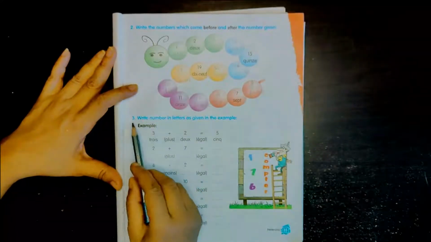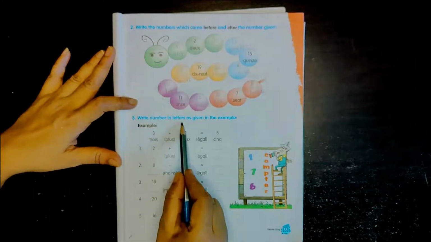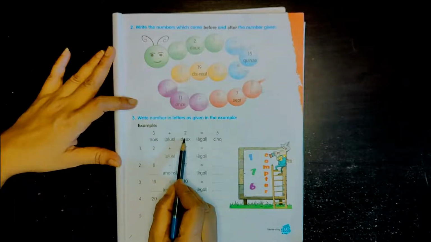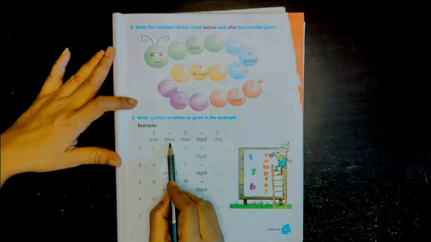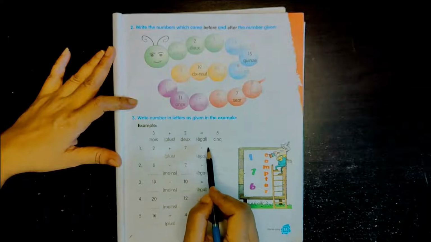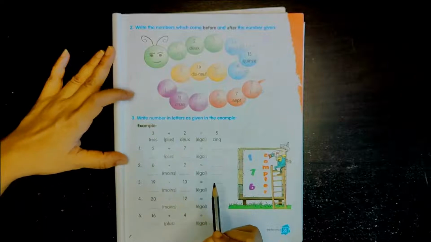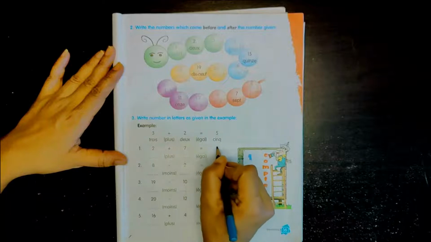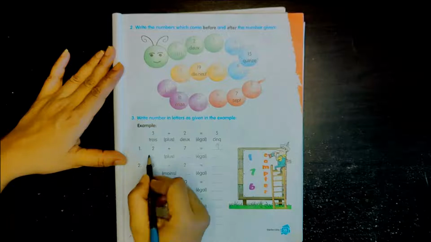Okay, now we come to exercise 3. What do we have to do here? Write numbers in letters as given in the example. So 3 plus 2 is equal to 5. So 3 is trois. For plus we say plus, 2 we say deux, equal to we say égal, and 5 we say cinq. So now let's do this. 2 plus 7. What is 7 plus 2? 9. Good. Now what is 2 called in French? Deux.